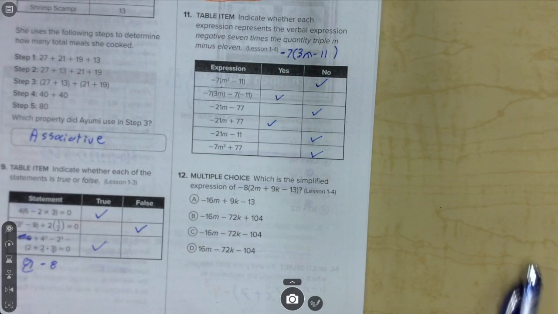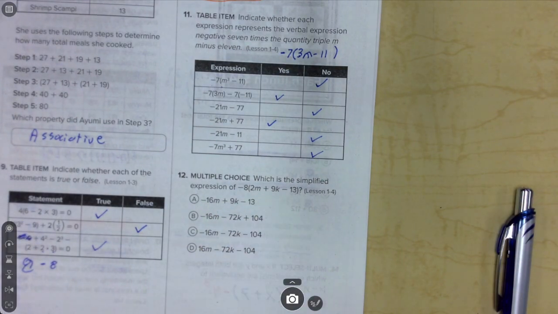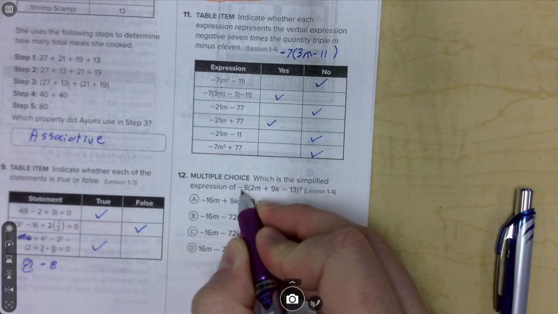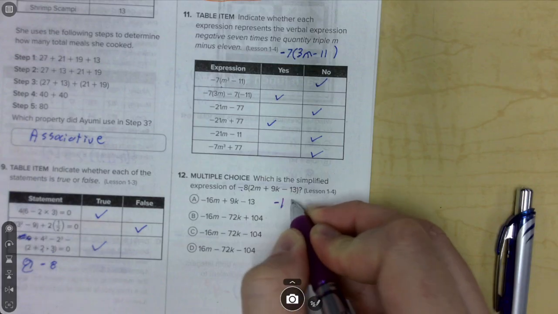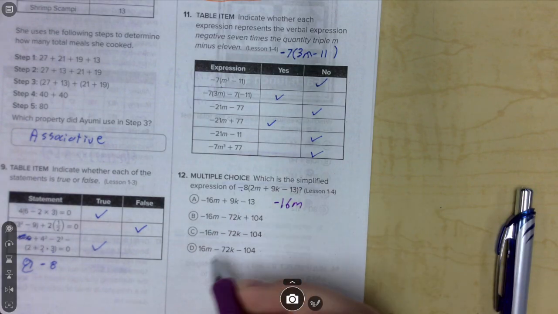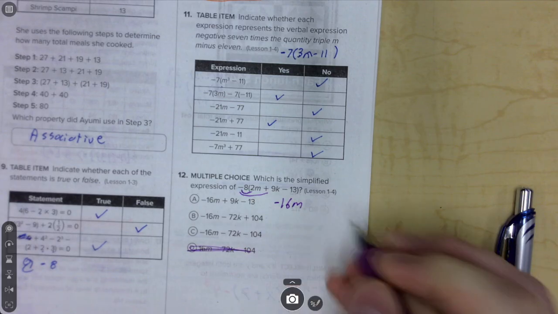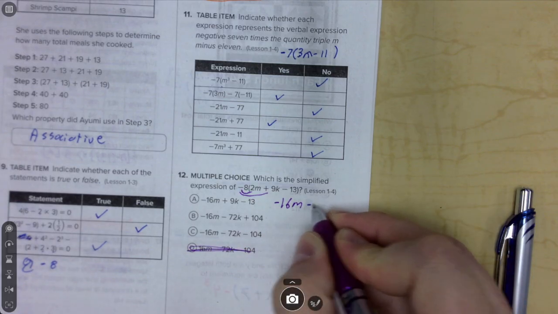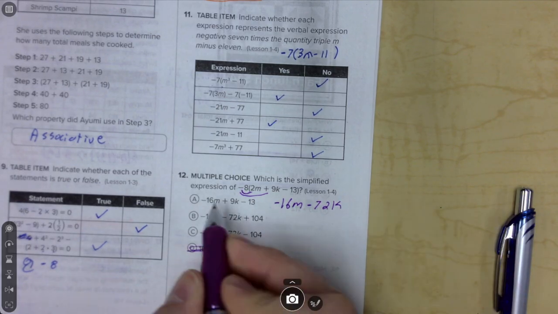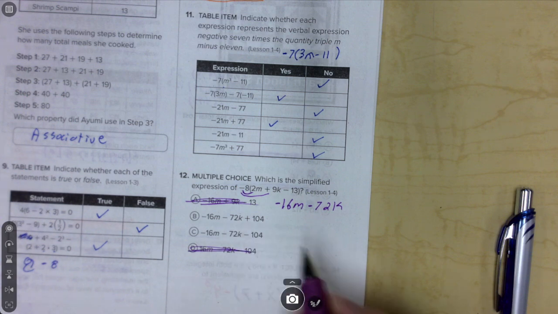12, which is the simplest expression of -8 times the quantity of 2m plus 9k minus 13. -8 times 2 is -16m, so it should start with -16m. D is kicked out. -8 times 9k gives us -72k. That gets rid of A, so we're left with the final one.